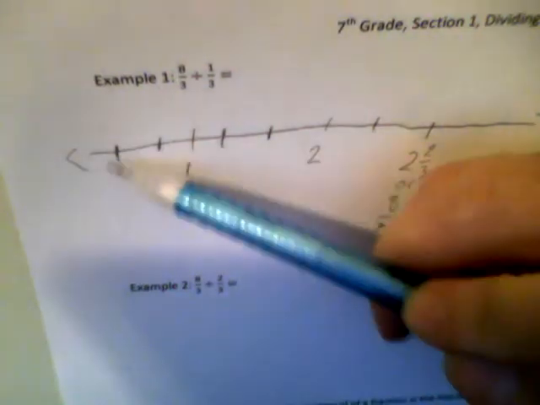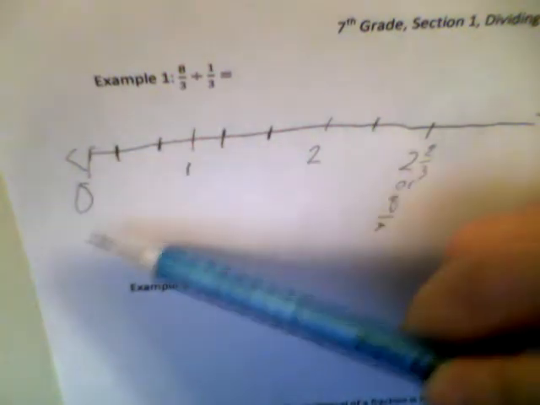Okay? So let's think about this. We have 8/3 divided by 1/3. 8/3 divided by 1/3 pretty much just means how many jumps will it take for me to get from 0 to 8/3 if I have jumps of 1/3? Okay? In other words, how many times does 1/3 go into 8/3?